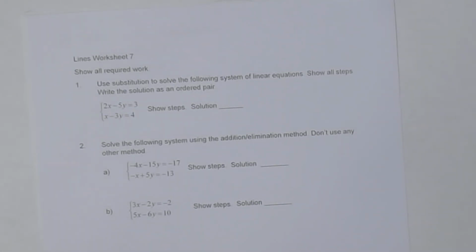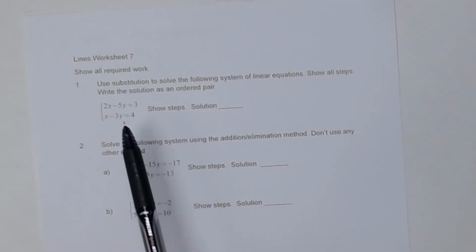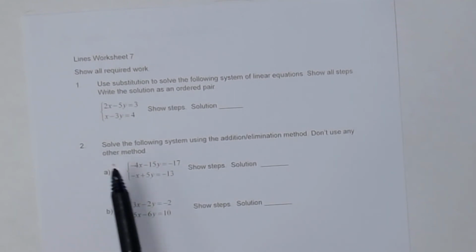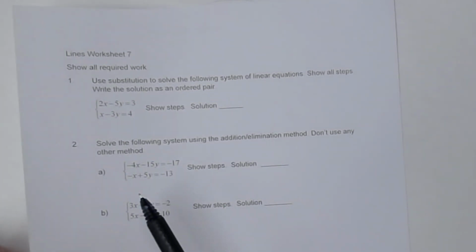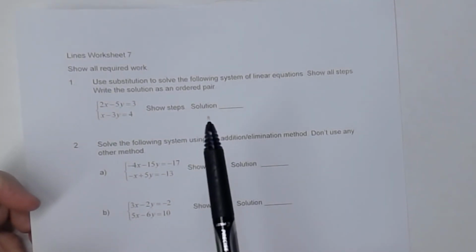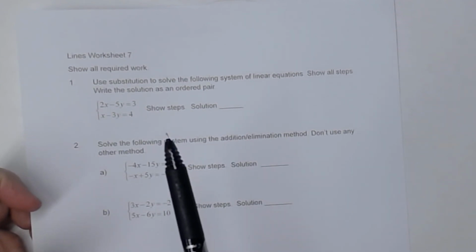All right, so this is the key to the worksheet on solving systems of linear equations. And in number one, you wanted to use substitution, and in number two, you wanted to use the addition elimination method. So let's look at number one, where we're going to use substitution, and make sure you show all work, all required work to receive all points.